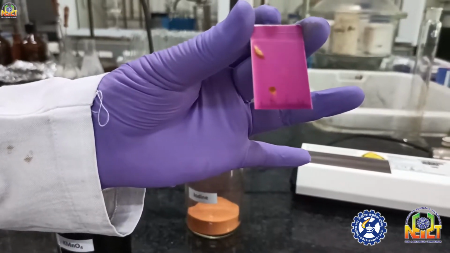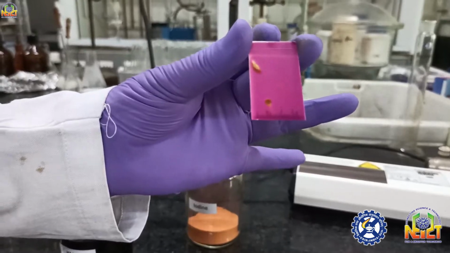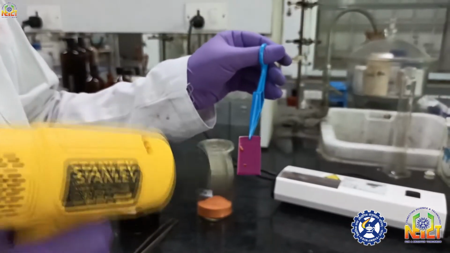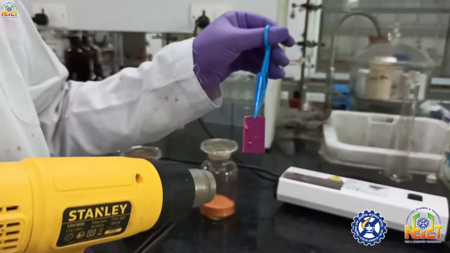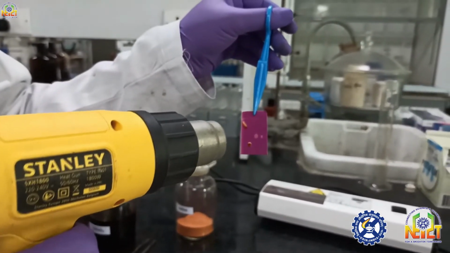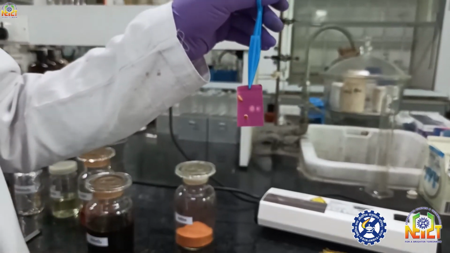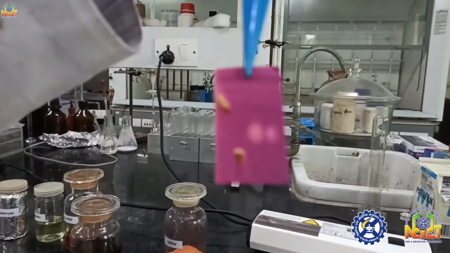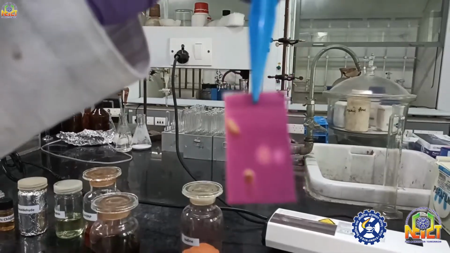So sometimes in KMnO4 normal heating is required. So I will char the TLC with the heat gun. Mild heating is required in case of KMnO4. Now look, two more spots are visible on the TLC. So with KMnO4 you can see unsaturated compounds or alcoholic compounds.